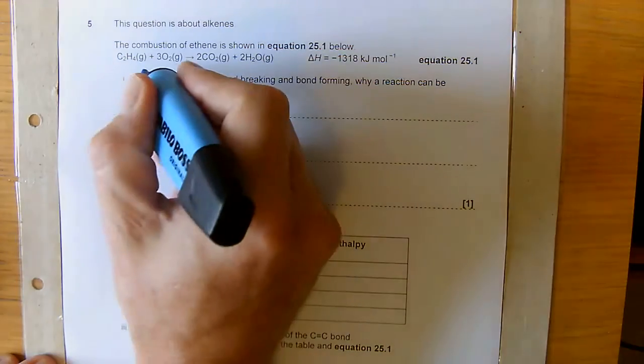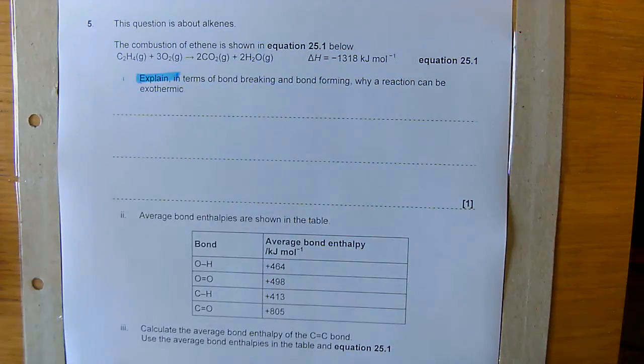So our command word in this case is to explain. It's only 1 mark, so they're not looking for huge amounts of detail, but why in terms of bond breaking and bond forming can a reaction be exothermic. So this is fairly straightforward.